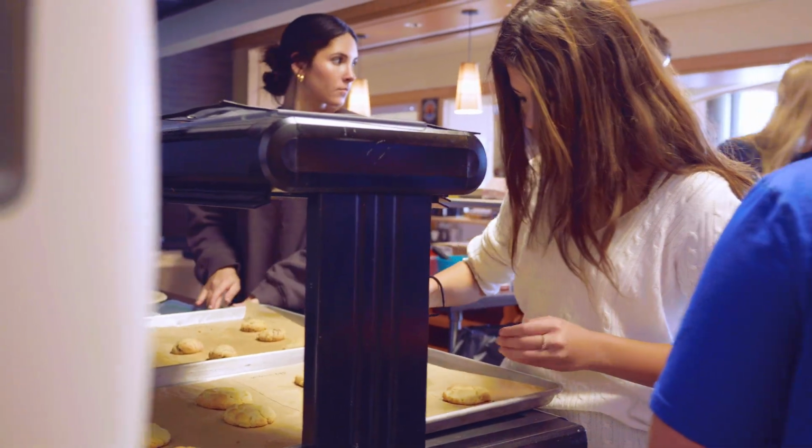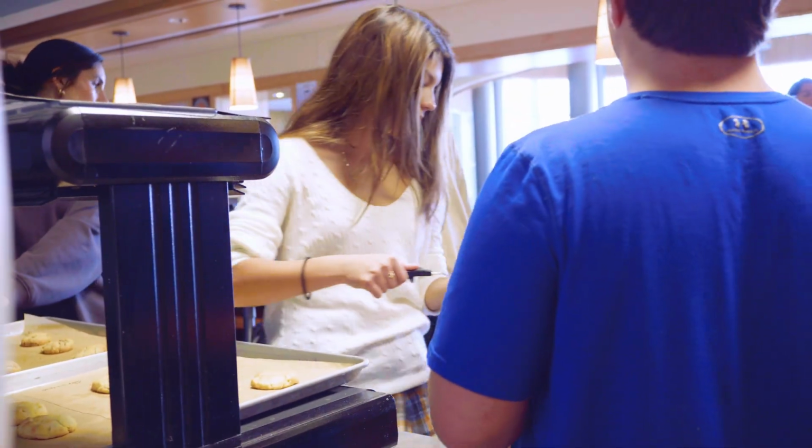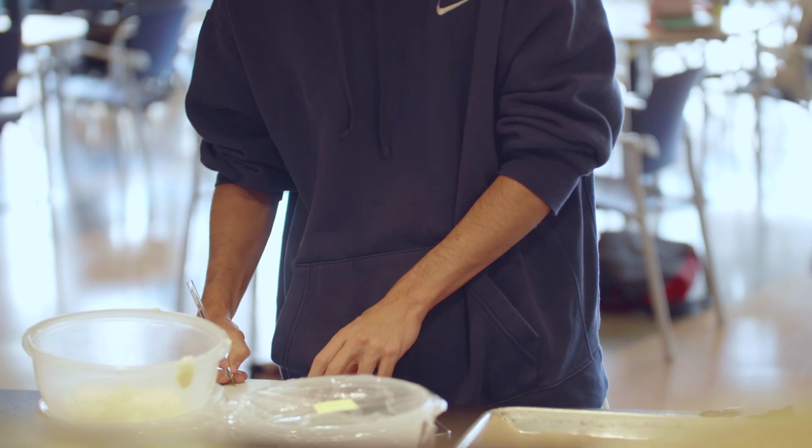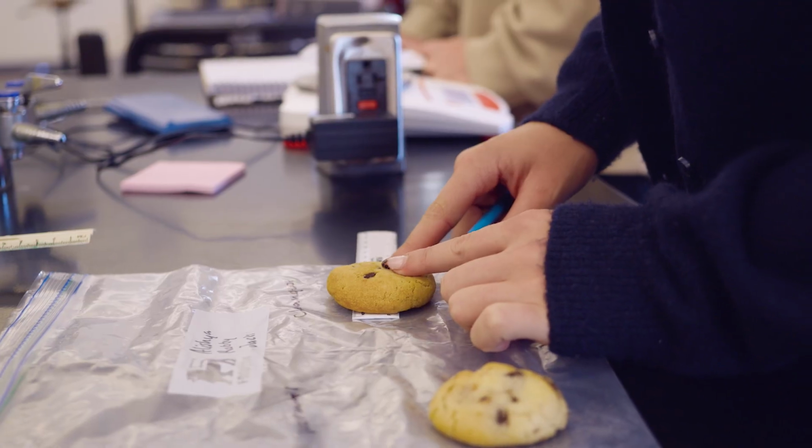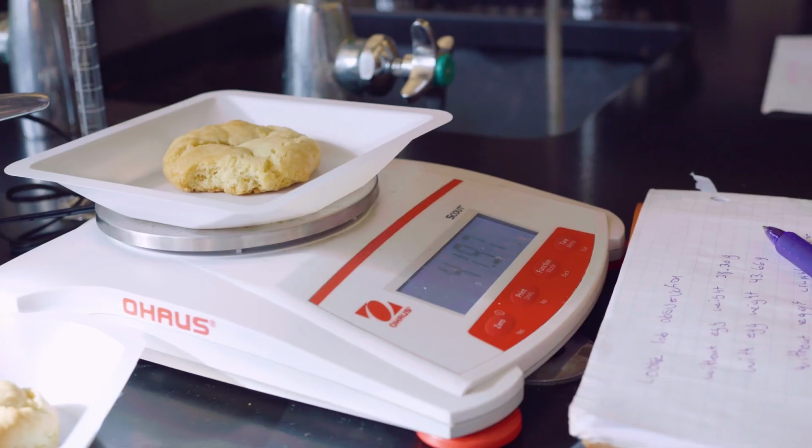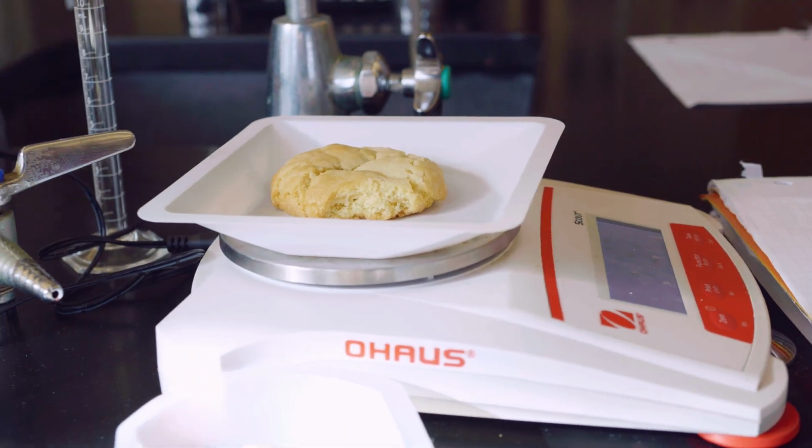Instead of seeing science as something that can be intimidating or scary for some students, we figured this was a way of teaching them about experimental design, but also having it be something that they can look back on 20 years from now and remember.